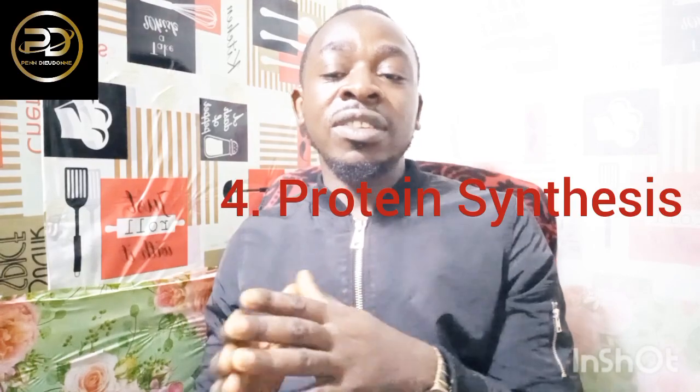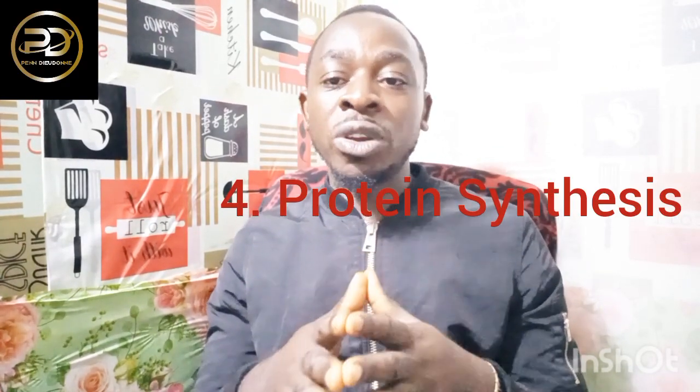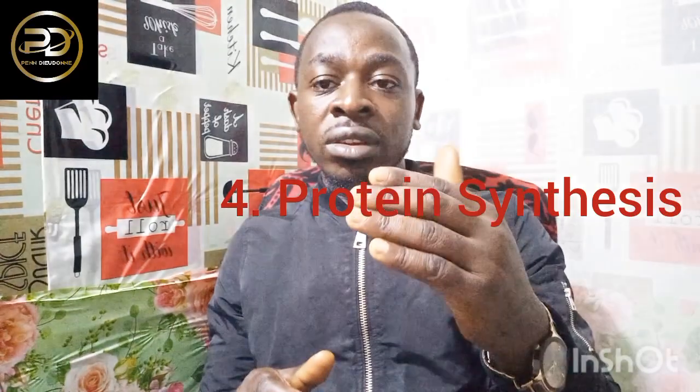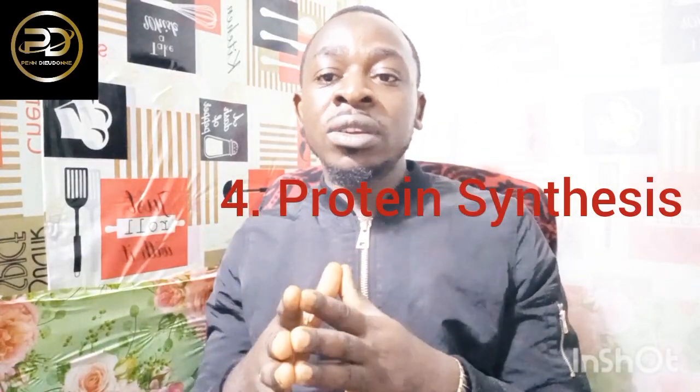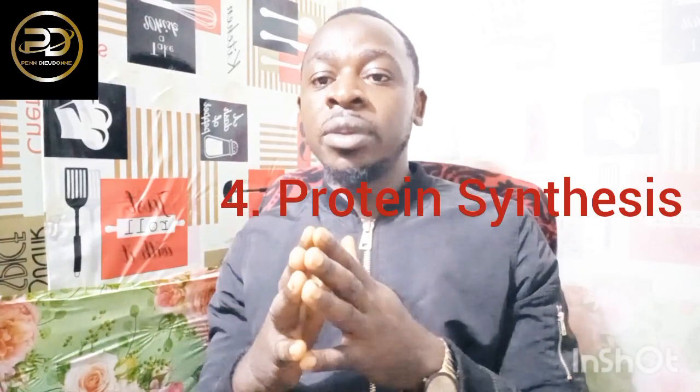It also functions in protein synthesis. It synthesizes proteins in the body. For example, when you have a cut on your body and blood is oozing out, suddenly you discover that the blood has stopped. You are not the one who stopped it; the blood stops on its own. What happened is that the liver secretes certain proteins called clotting factors that help to clot the blood so that the bleeding can stop. So that is another function of the liver.